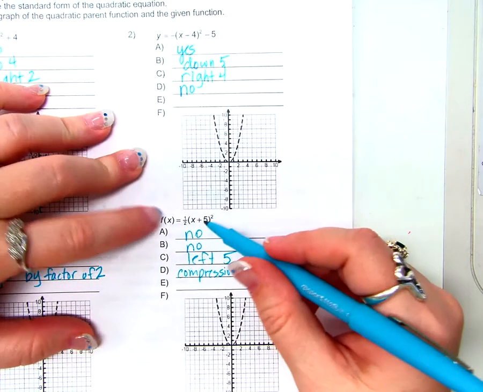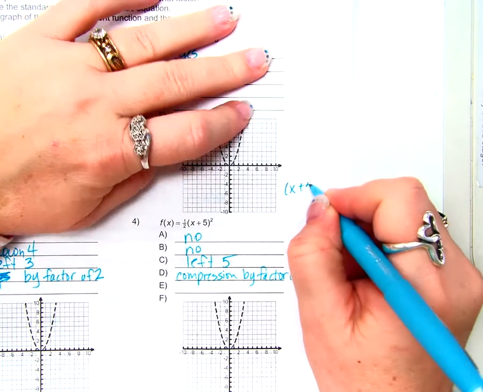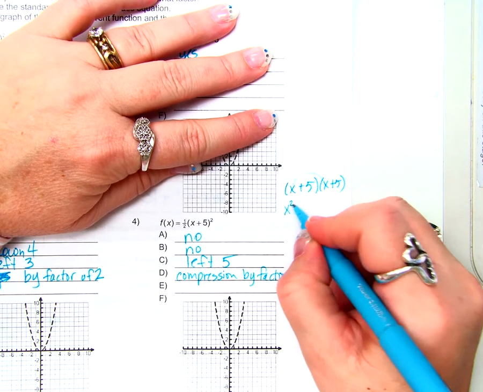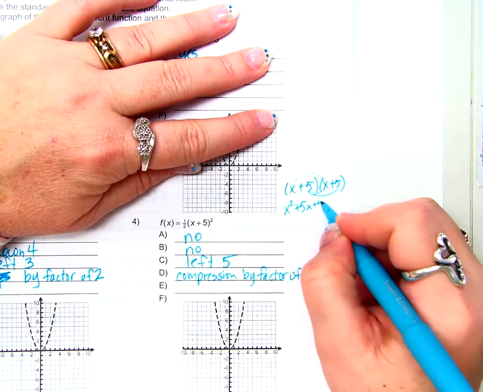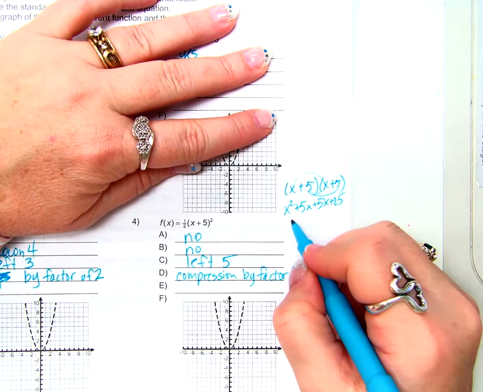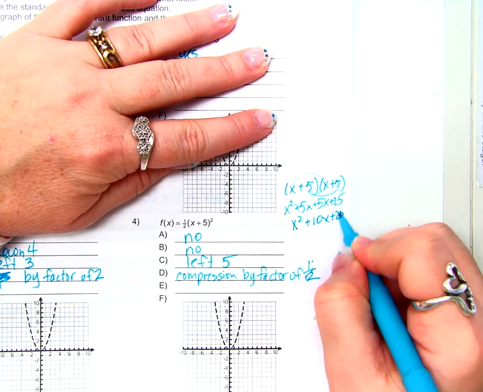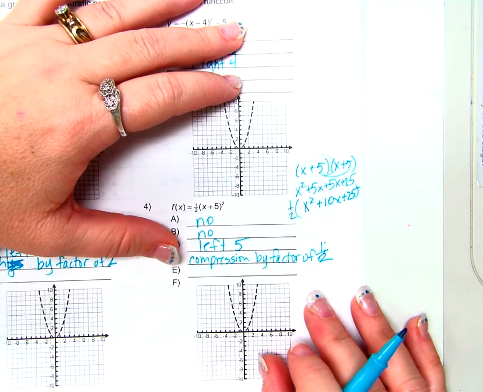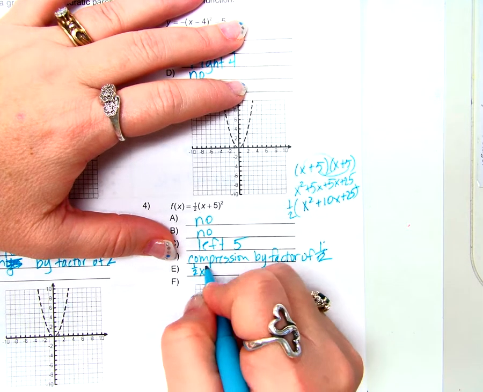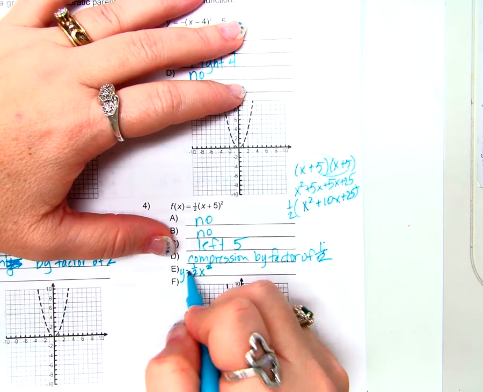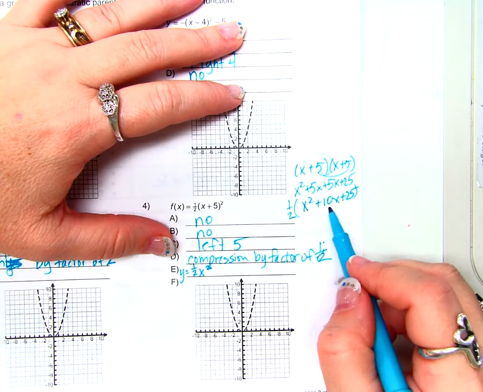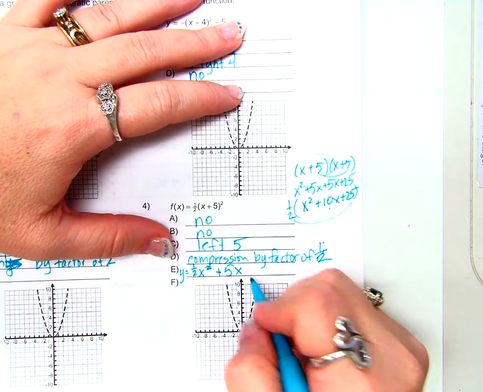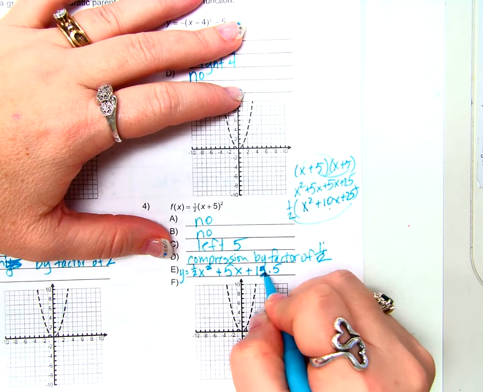Number 4, okay? So if we're going to do number 4, first of all, I'd say x plus 5 squared, so x plus 5 times x plus 5. Distribute, distribute, so x squared plus 5x plus 5x plus 25, which gives me x squared plus 10x plus 25. And then what I have left is to multiply it by a half. What's a half times x squared? Half x squared. Oops, y equals. What's a half times 10x? Plus 5x. What's a half times 25? 12.5.